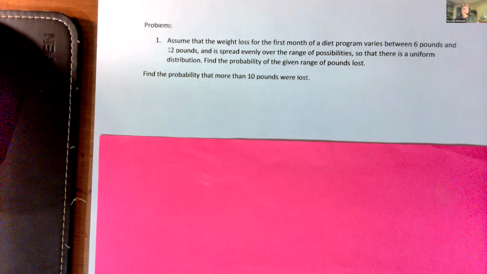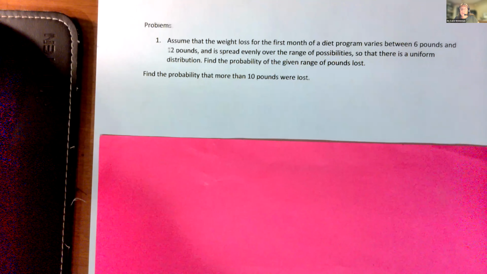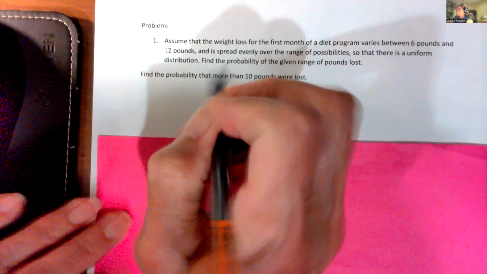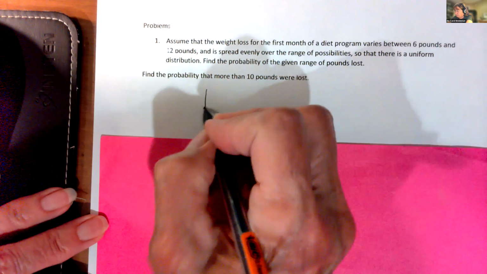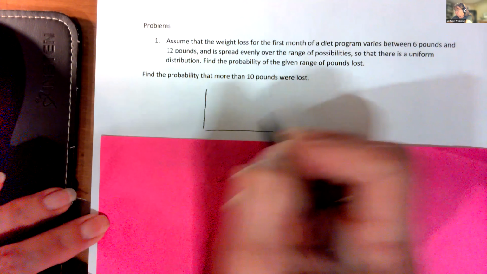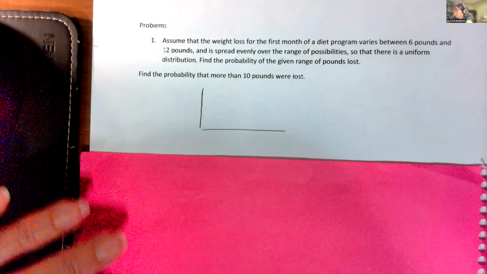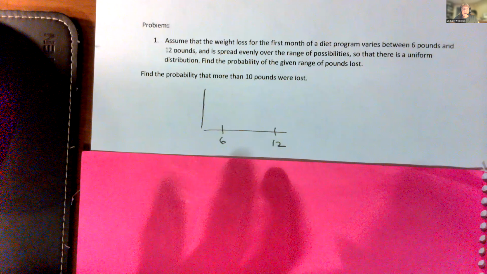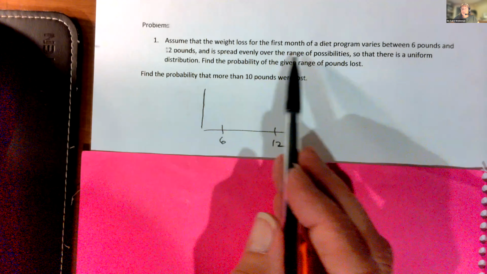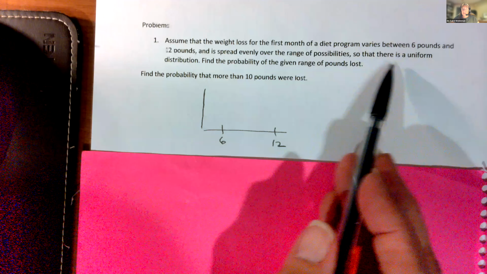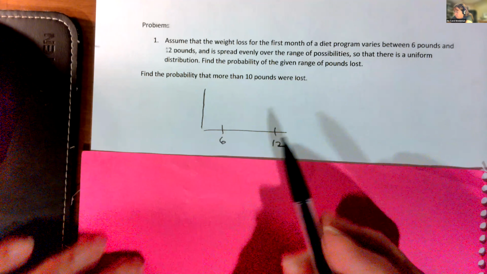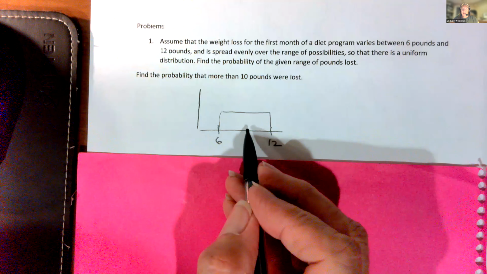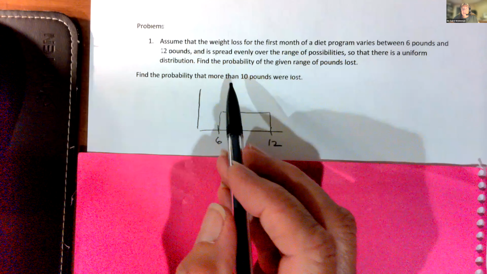Okay, so let's assume that the weight loss for the first month of a diet program varies between 6 and 12 pounds. The first thing I would do is make sure my pencil has lead in it, and draw a picture with a rectangle of what I'm talking about. So I go between 6 and 12 pounds. And it says that it's spread evenly over the range of possibilities, so there is a uniform distribution. Right away I know it's uniform, so I can go ahead and draw a rectangle here. This is going to represent my probability. We want to find some probabilities here.